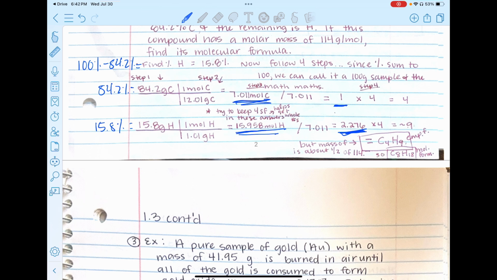So I see when I put in my calculator that 4 works. That gets us very, very close to 9. So that leaves us with 4 for the carbons and 9 for the hydrogens. Well, what does that tell us? That tells us our empirical formula. That tells us exactly how many carbons we have and how many hydrogens we have. So it leaves us with a formula of C4H9.